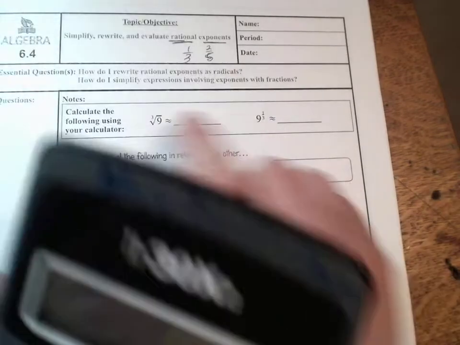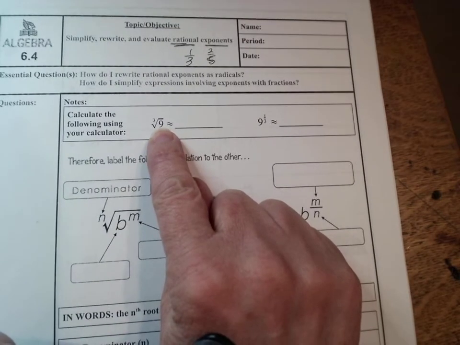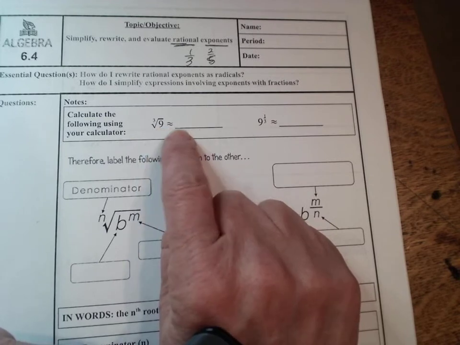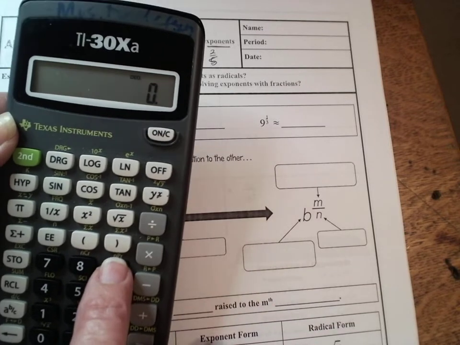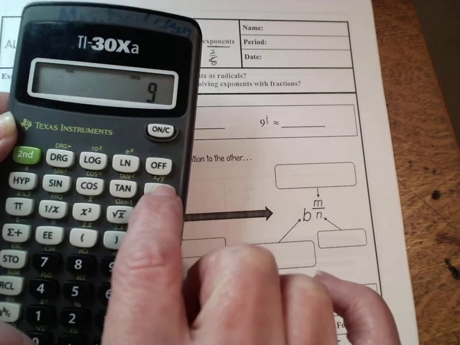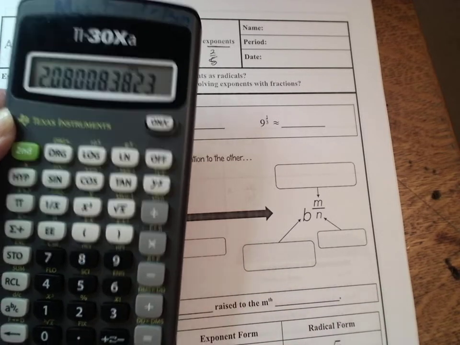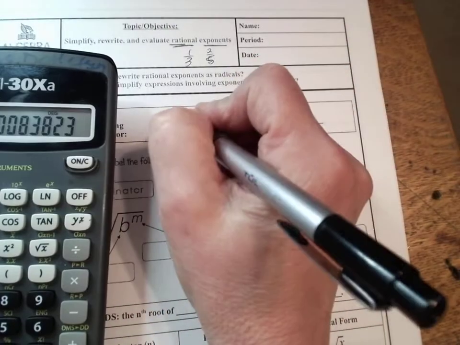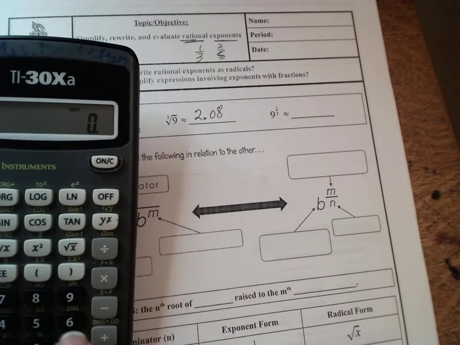So if we had the third root of 9, you're looking for a number times itself 3 times to give you 9. Well, there's not a whole number that does that. So this is how you work this. You're going to do 9, the second key, because you want the one up there, 3, equal. And that's approximately, to the nearest hundredth is fine, 2.08.